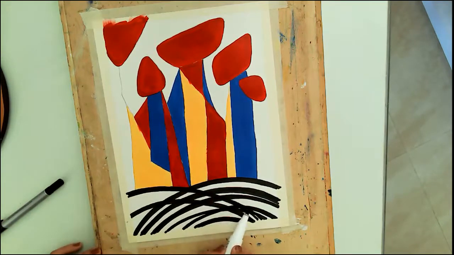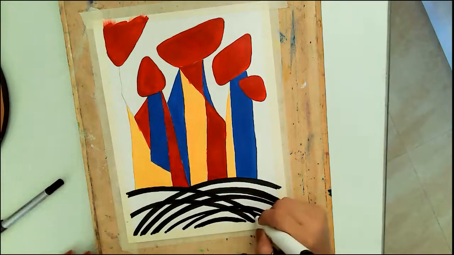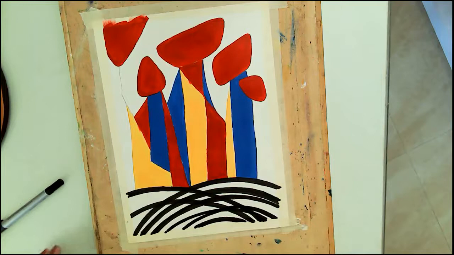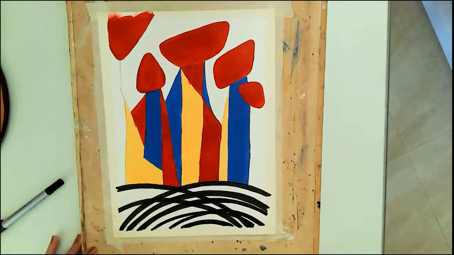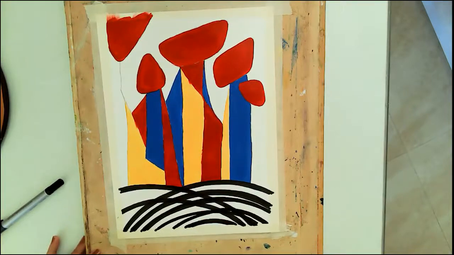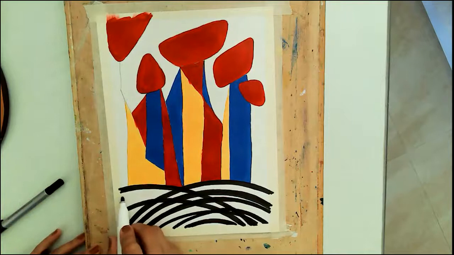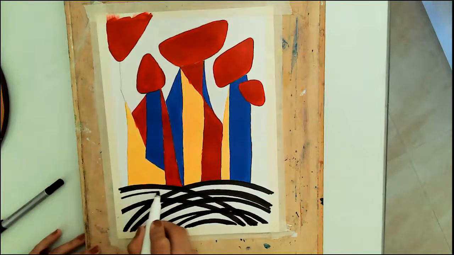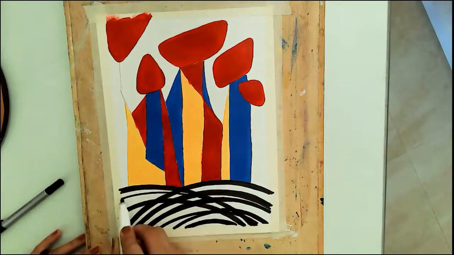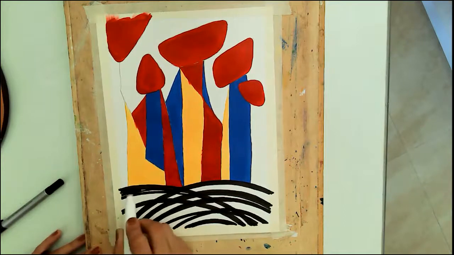Again, the best thing about modern art is you can improvise. Looks pretty okay to me, but what I can do is I can make these lines thick, as in like this. They don't have to be equal.